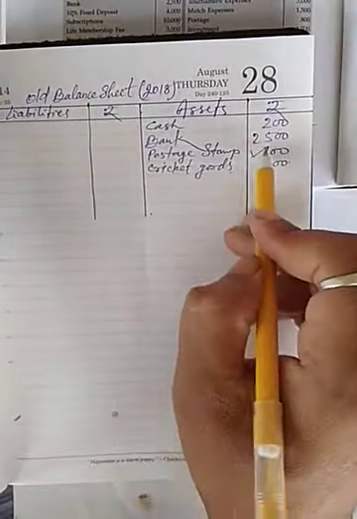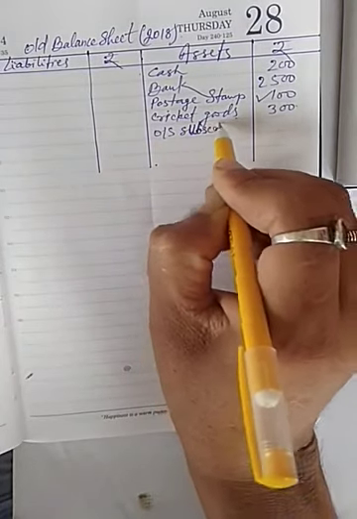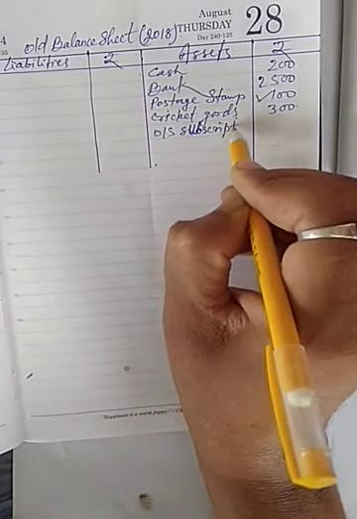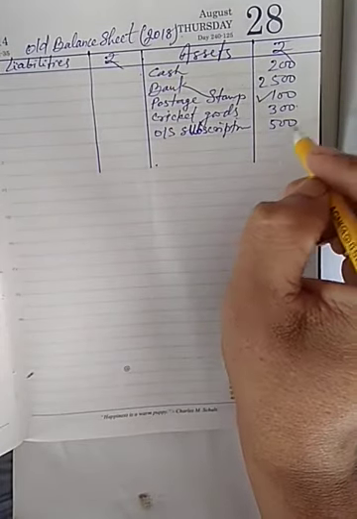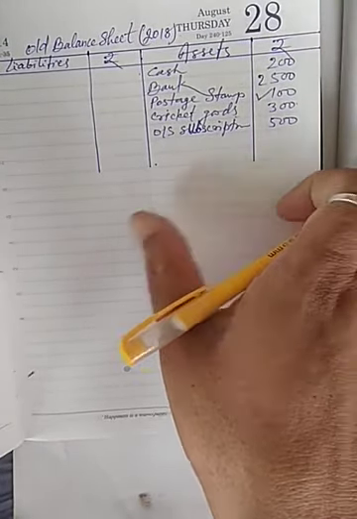Now subscription due at the beginning of the year is 400 and at the end 700, so I will write outstanding subscription 500 in the opening balance sheet and in the closing balance sheet.